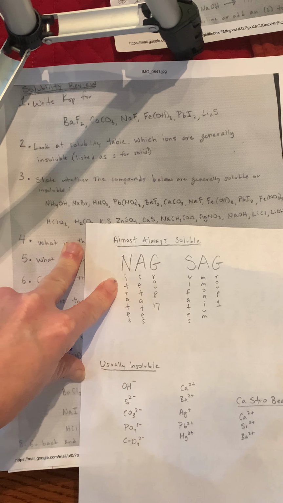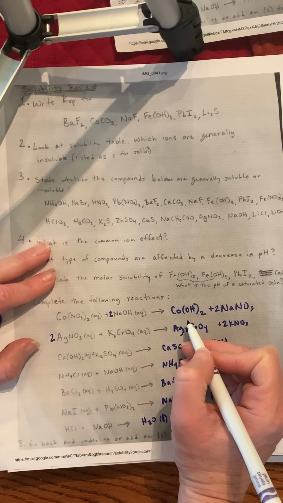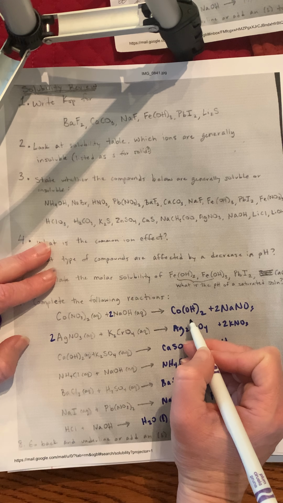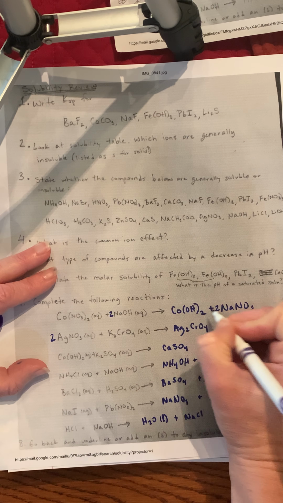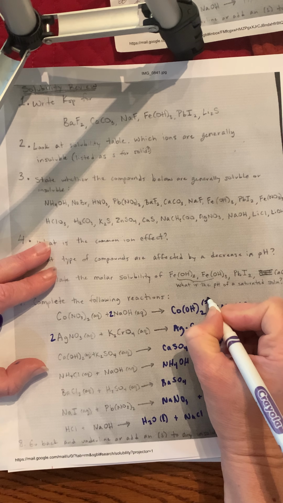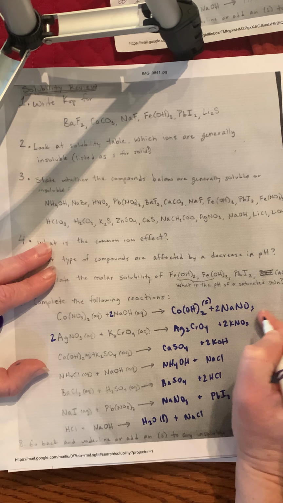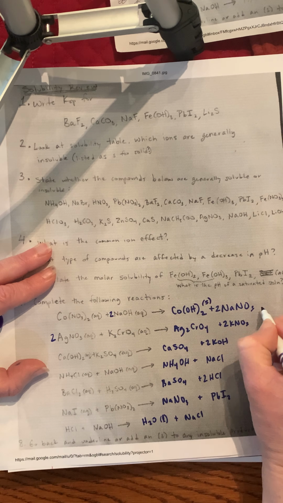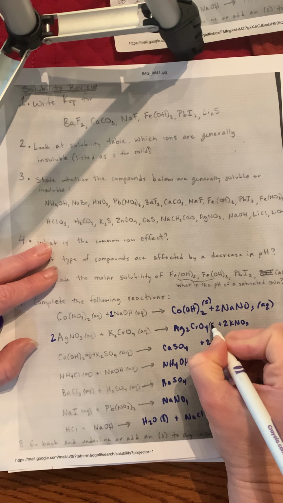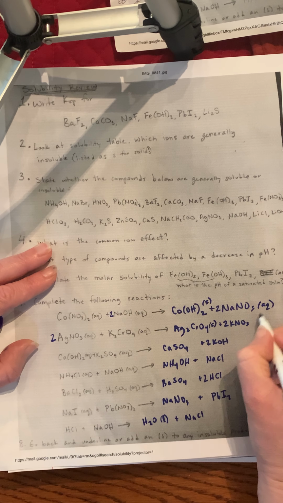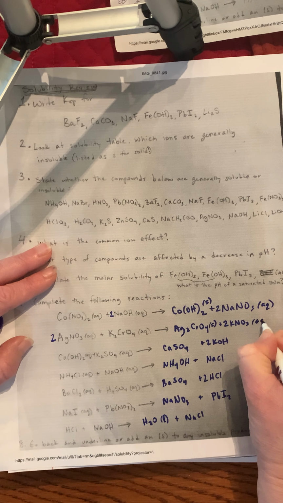So cobalt hydroxide, most hydroxides are going to be insoluble, so this is going to be a solid, and I did not leave room for that, so that's S. Sodium and nitrate both are on the soluble list for group 1 and nitrate, so that's going to be aqueous. Silver chromate. Silver is usually insoluble, and definitely with chromate it's going to be a solid precipitate. Potassium nitrate is aqueous because we have a group 1 and we have a nitrate.